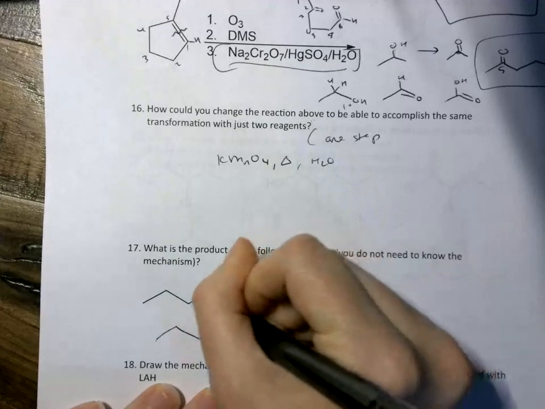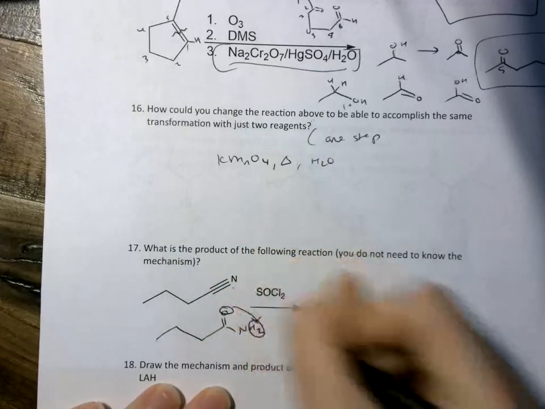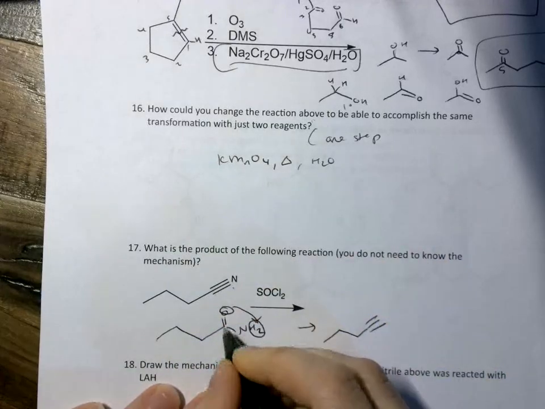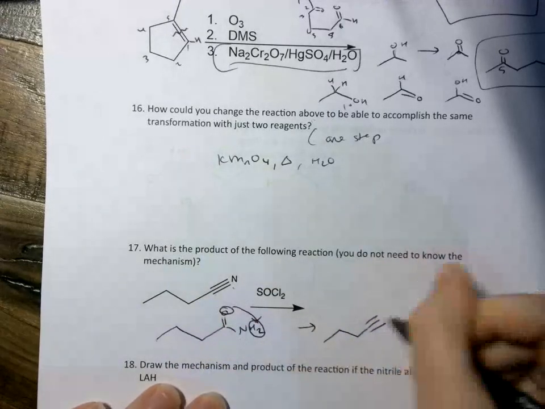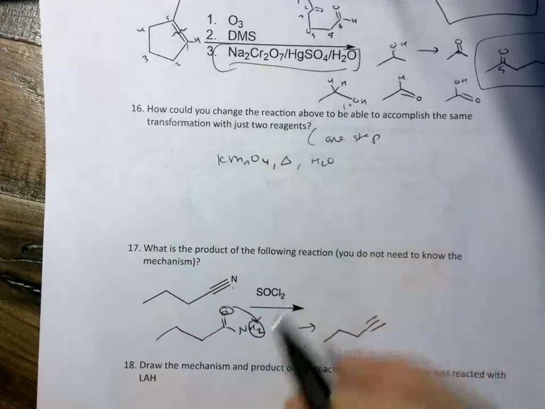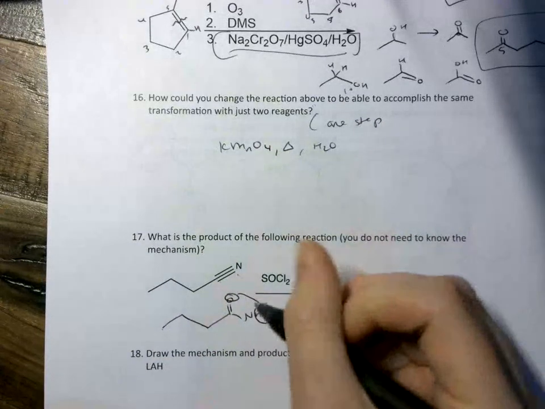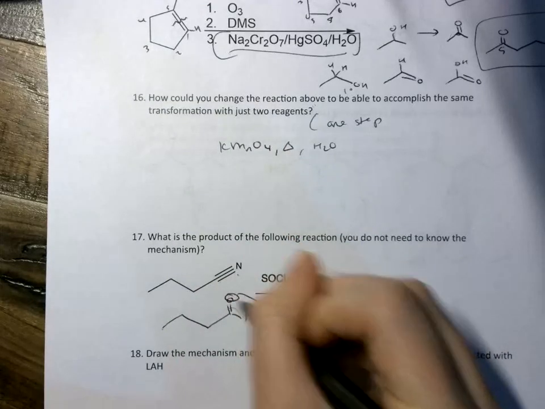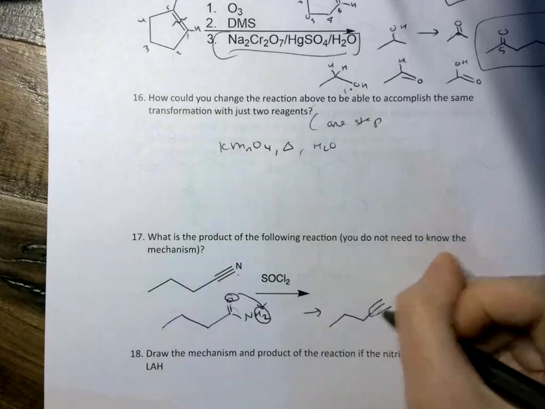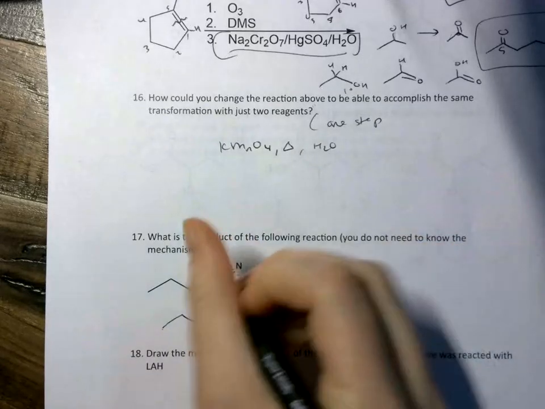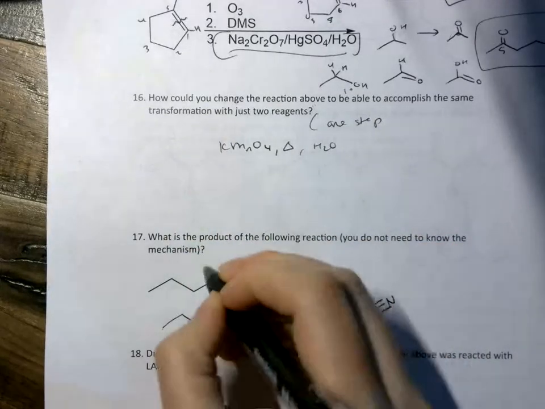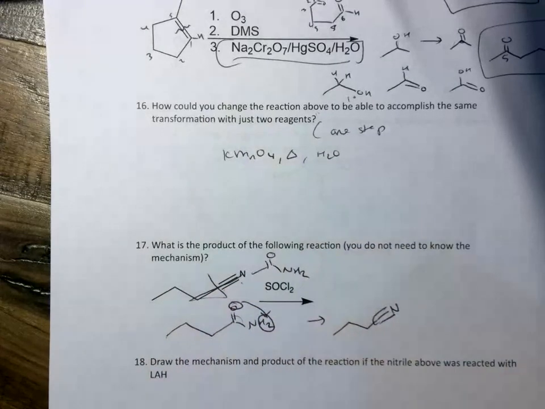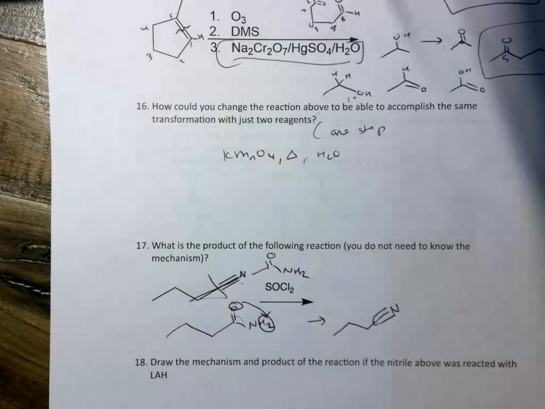You basically lose the two H's and an O, you lose this water, and it becomes this carbon-nitrogen triple bond right here. And you don't need to know the mechanism for it, just that basically you lose the two H's, you lose the oxygen, and then these three bonds just go between the carbon right here and the nitrogen right here. So I think I was probably tired when I made this, and this question should have been an amide with SOCl2 makes this nitrile.